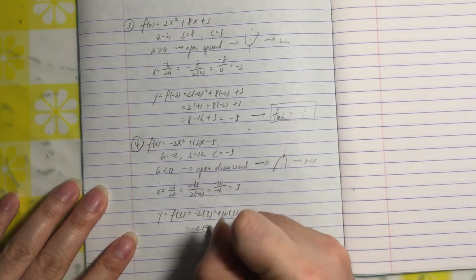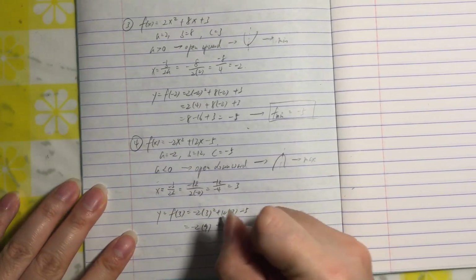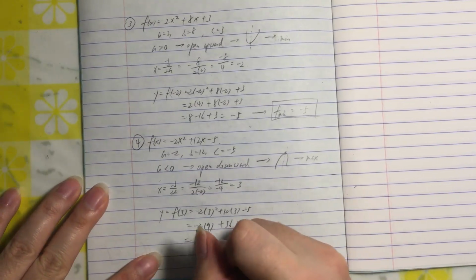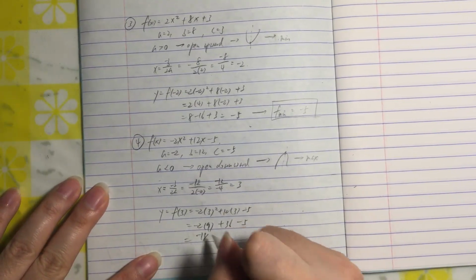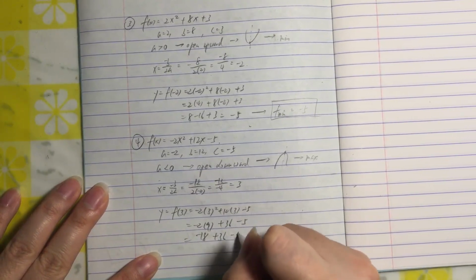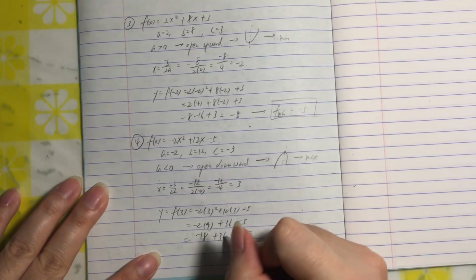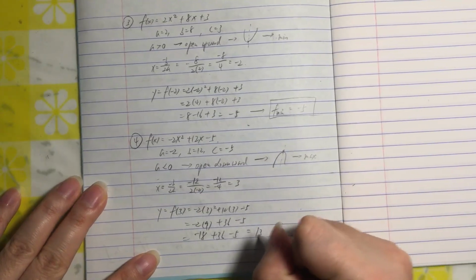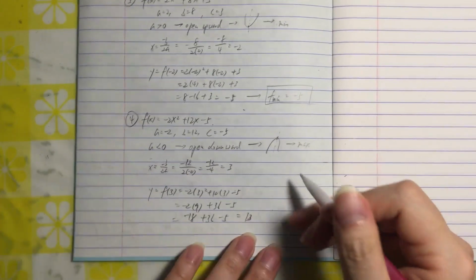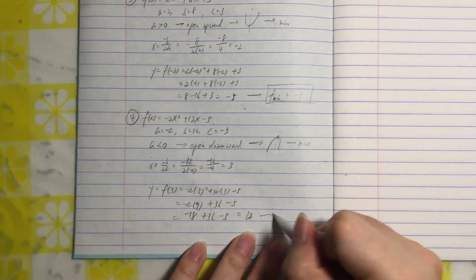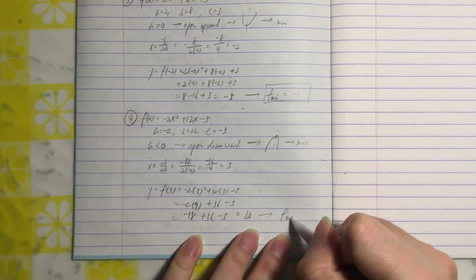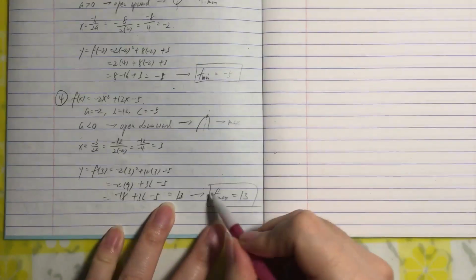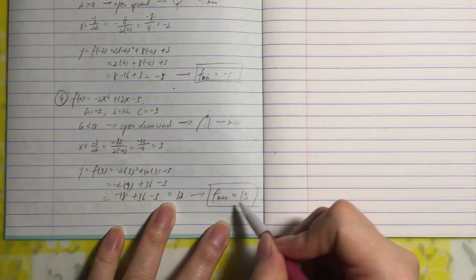Three squared is 9. 12 times 3 is 36. -2 times 9 is -18. Negative 18 plus 36 is positive 18. Positive 18 take away 5 is 13. So that's the maximum of function f. F max is 13. F sub max represents the maximum of function f, which is 13.